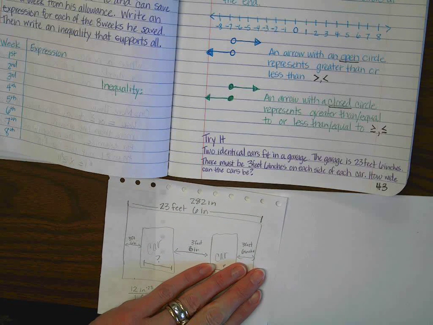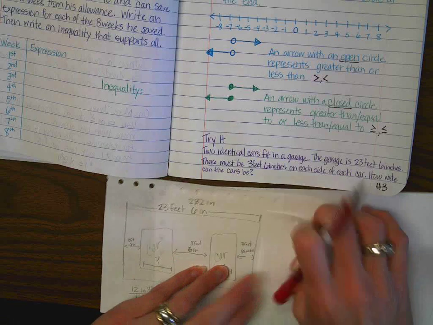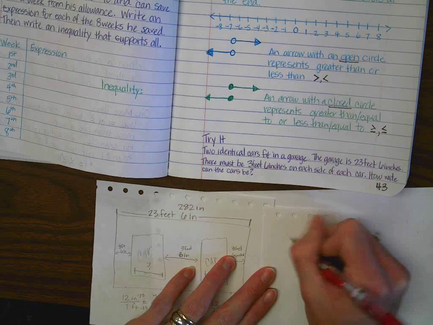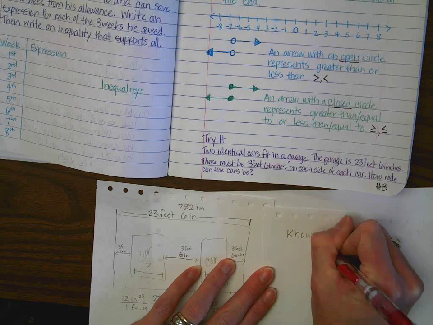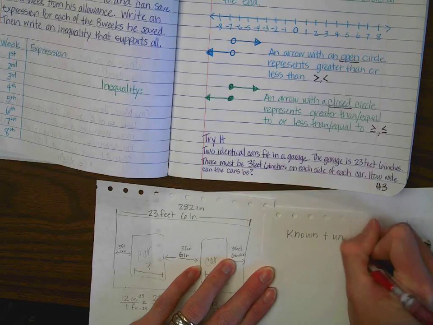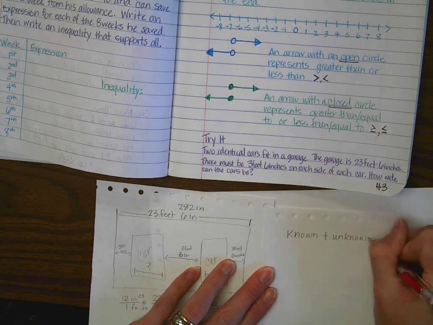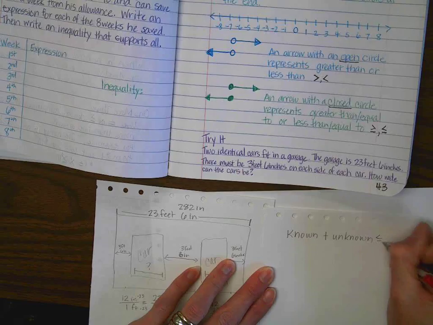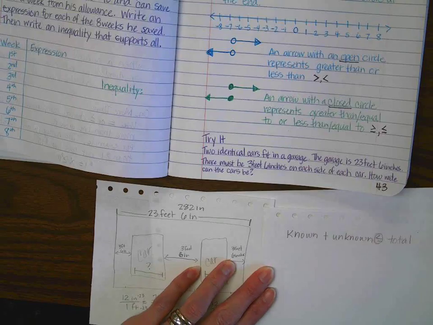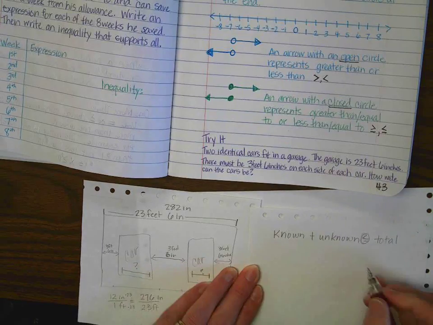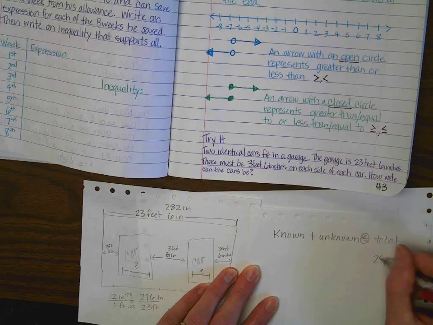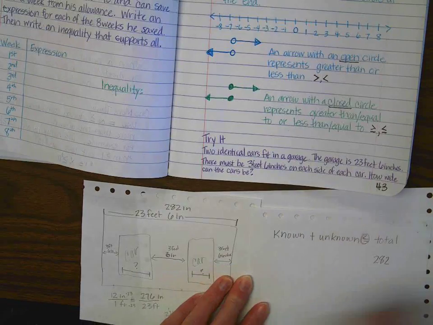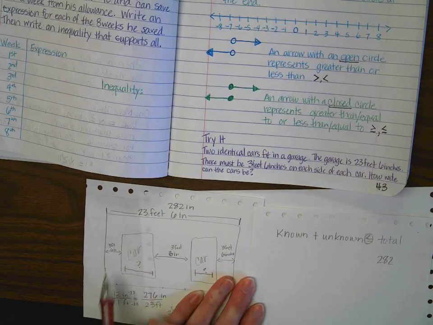So if I was doing an inequality to help support that, this is now my total. So I have known plus unknown equals, or is greater than or equal to, whatever that sign is, the equivalency, right, the total. Do you see what we're doing? So the known values are the total. So we have 282 inches. What else do we know?